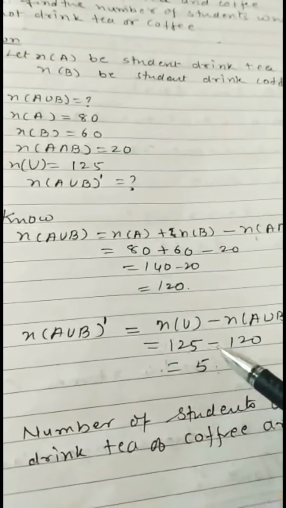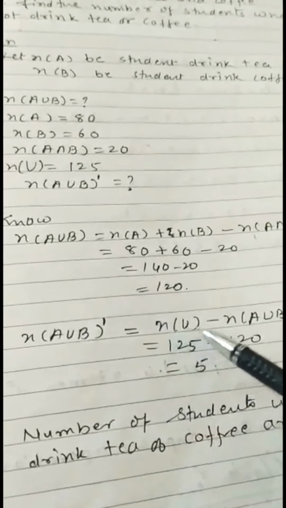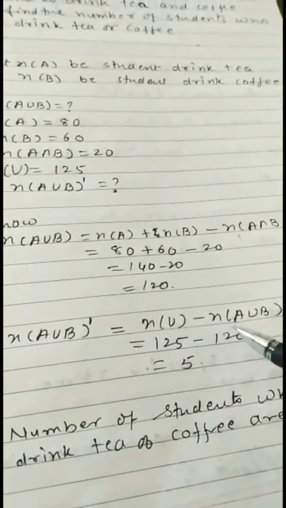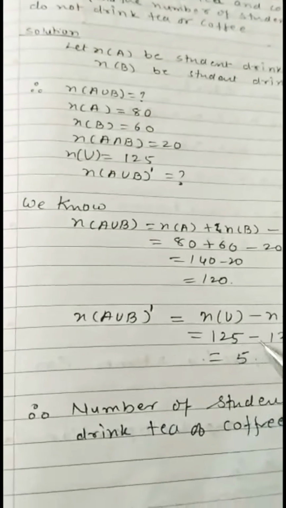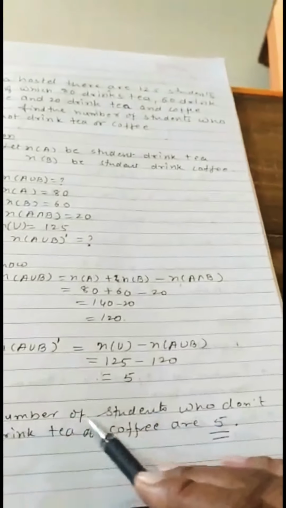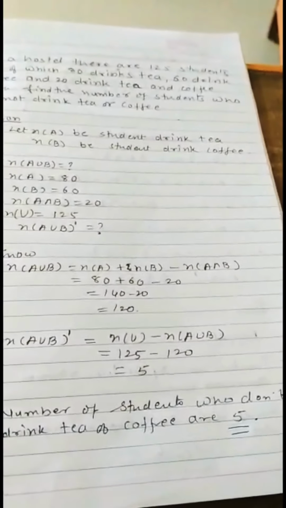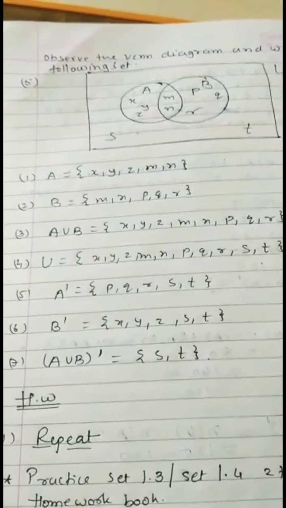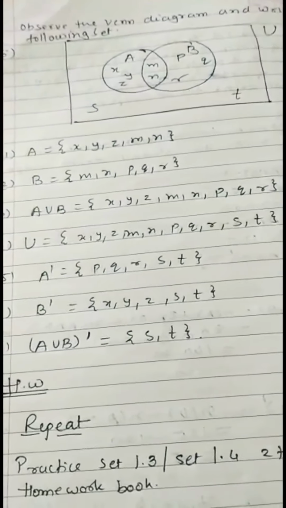So we will subtract from 125, that is n(A union B complement) equals n(U) minus n(A union B). So 125 minus 120 is 5. It means only 5 students are not drinking tea or coffee. Conclusion: therefore, the number of students who don't drink tea or coffee is 5. The last question in between, two sums we skipped because they are out of the syllabus now.